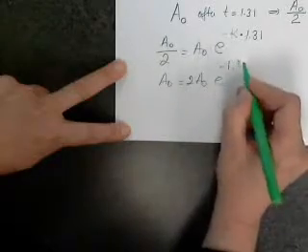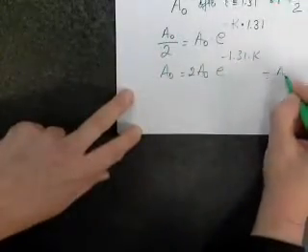To negative 1.31 times k. What should I do next? There is something that is in the way and I don't have it. What am I going to do? We always try to simplify equations as much as possible. How will I simplify this equation? A0, exactly. Divide by A0.